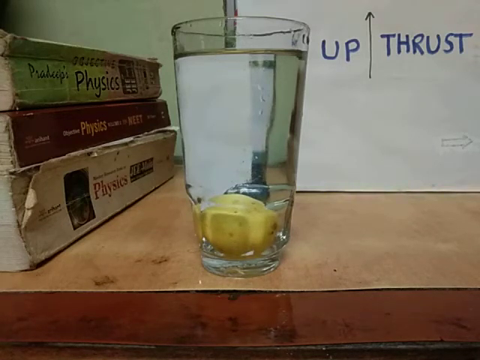So the question is, is upthrust acting on the lemon or not? Yes, the upthrust is always there, but since it's denser than the water, its weight is more than the weight of the water. It's heavier, in short, so it will sink to the bottom. Now check this one. Second question is, how can I increase the upthrust? So one factor is density.